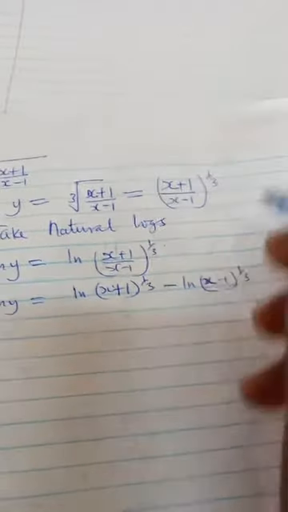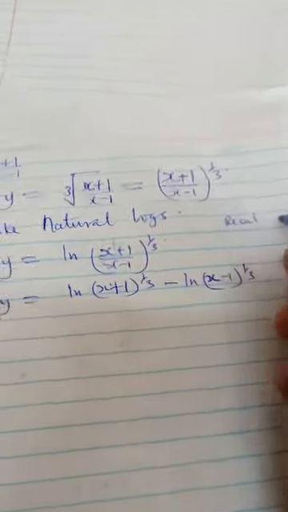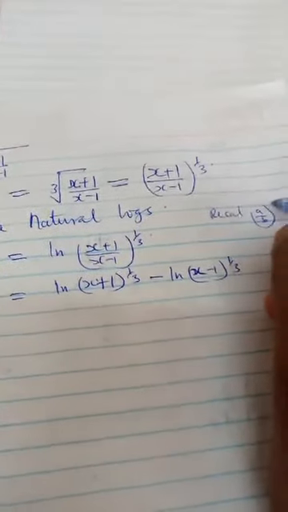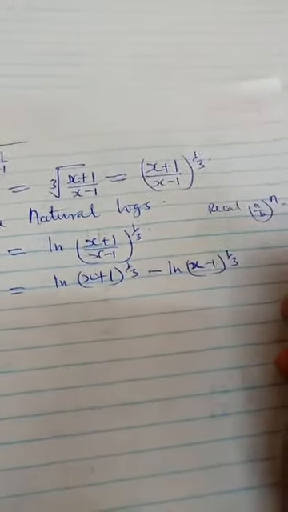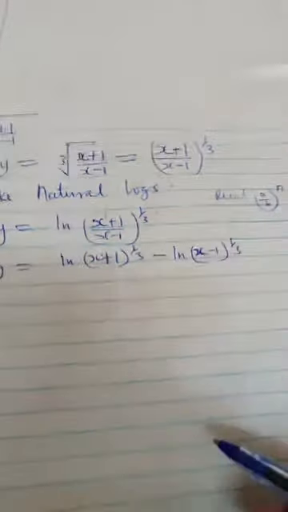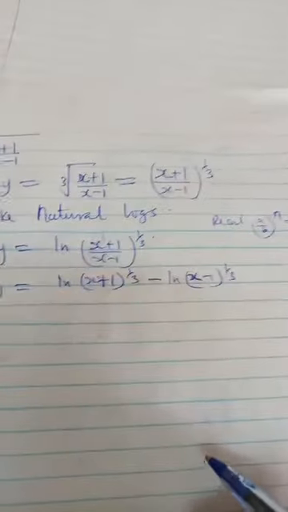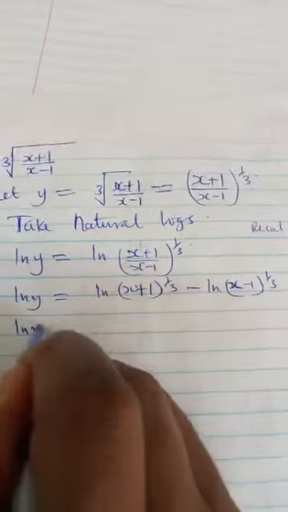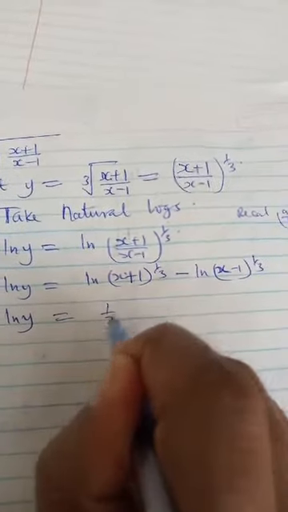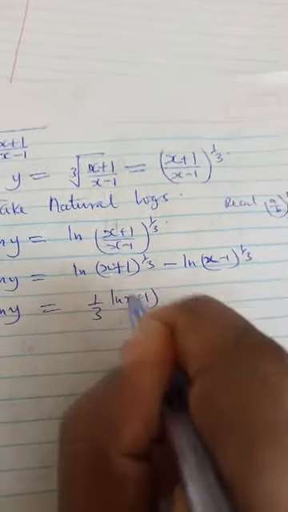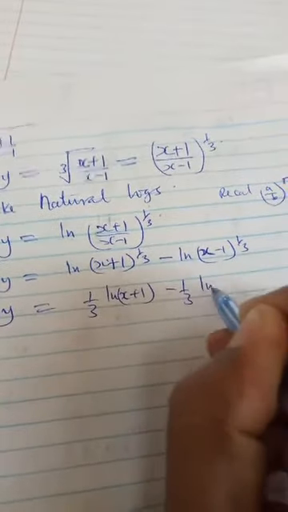If you recall that a over b to the power n is the same as a to the power n divided by b to the power n. And since we have logarithms that we are dividing, we subtract. So our ln of y is the same as a third ln of x plus 1 minus a third ln of x minus 1.